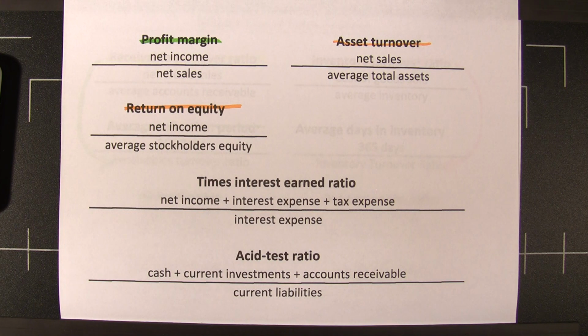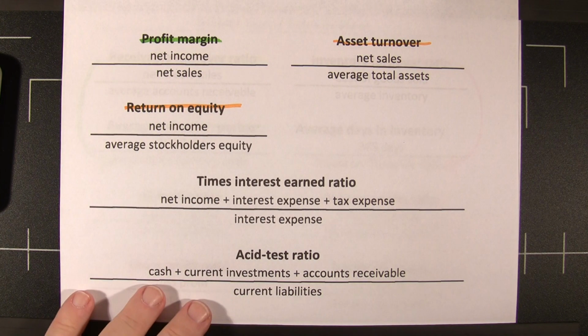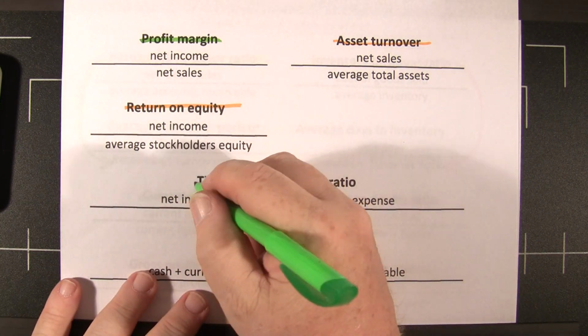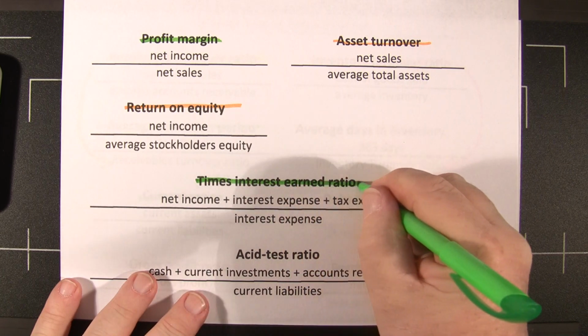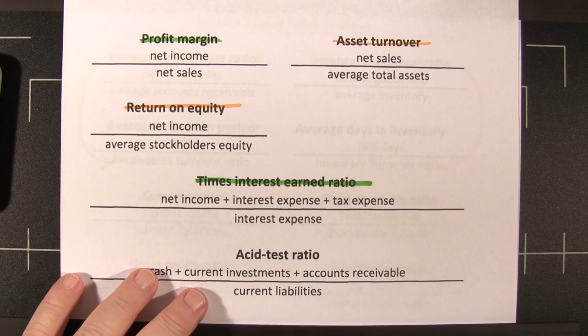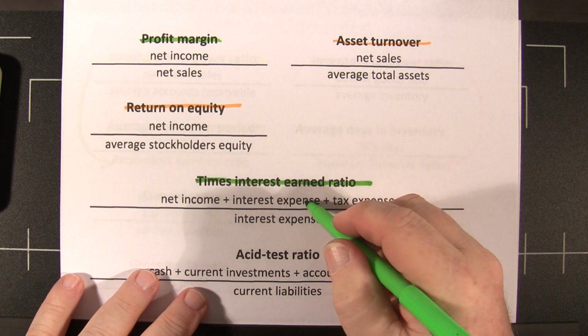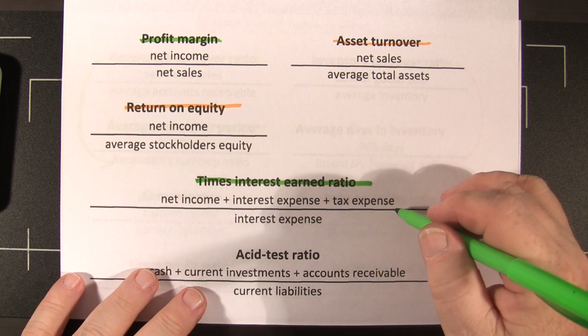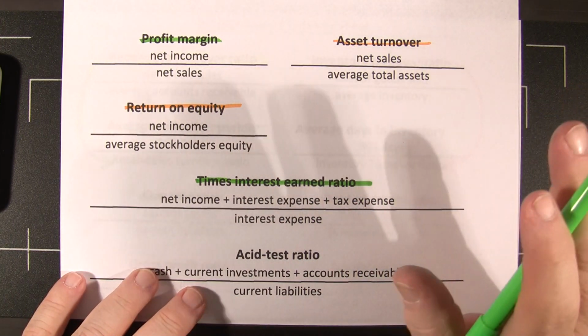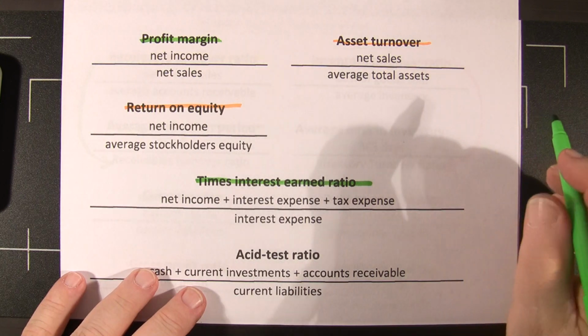Times interest earned and the acid test are two of the a little more complex. There's more elements to it. Times interest earned takes net income, but you remember you add back the interest expense and tax expense. So this is net income before interest, before taxes.